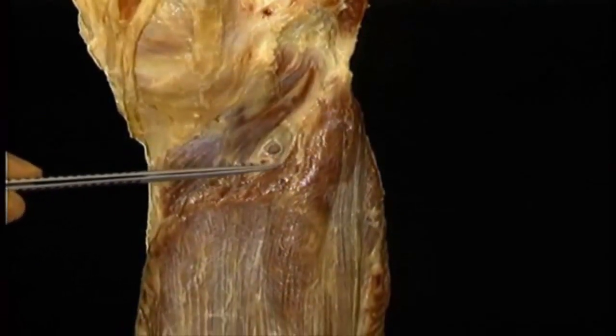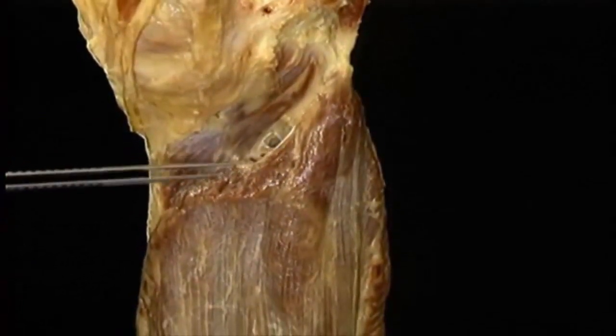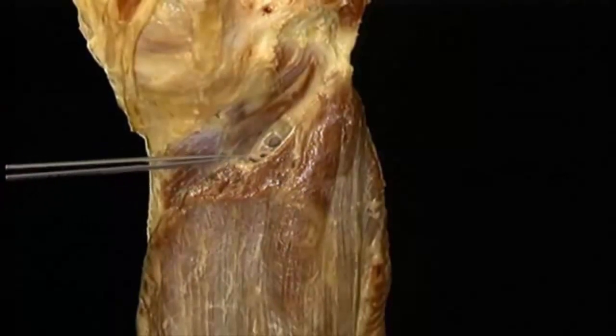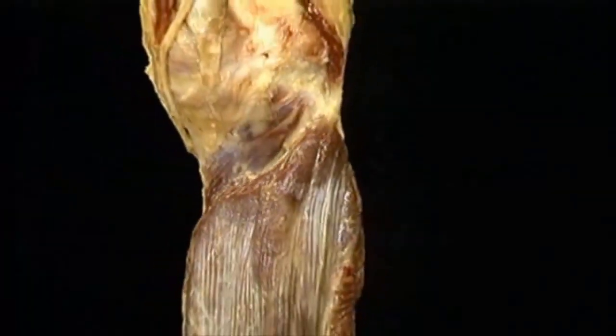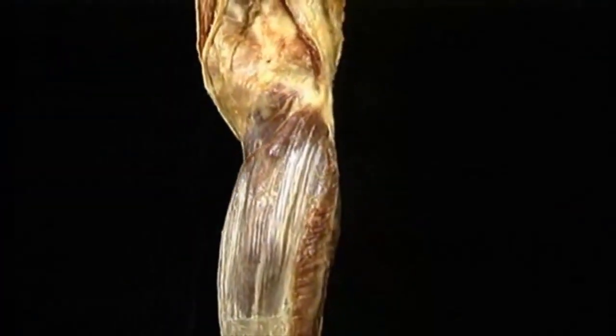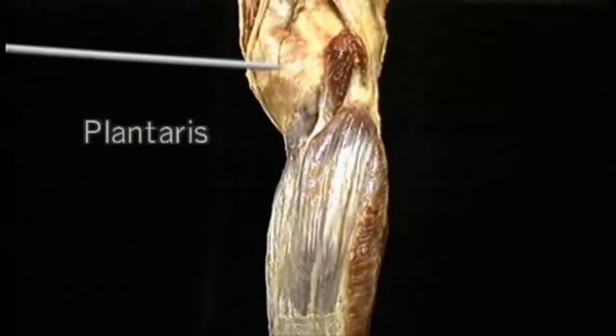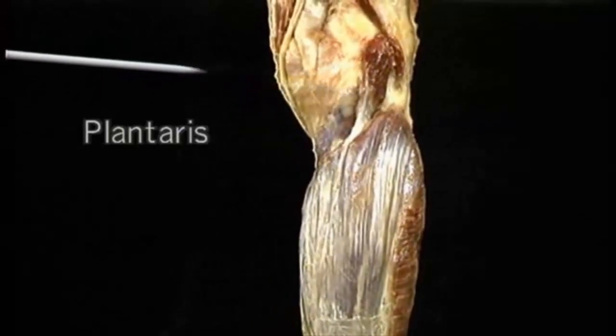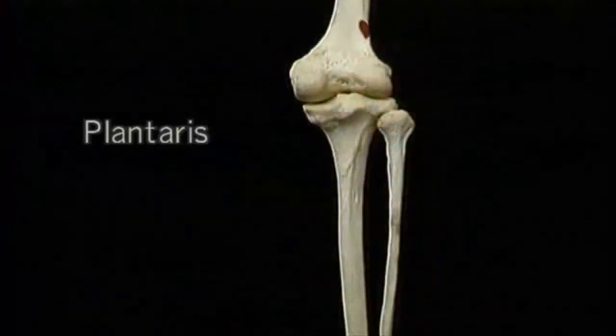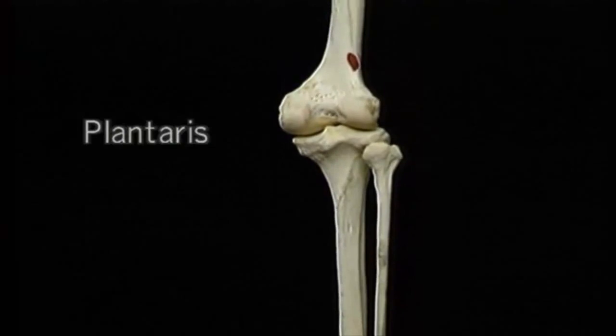The popliteal vessels and the tibial nerve pass beneath this arch. Here are their divided ends. For completeness, we'll add plantaris to the picture. Here it is. Plantaris arises here, on the lateral epicondyle of the femur.